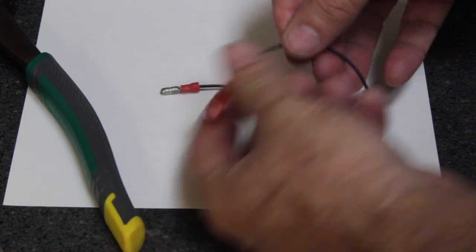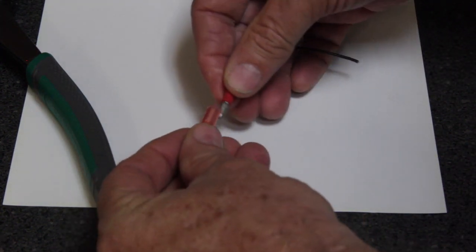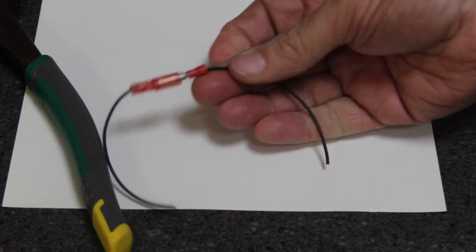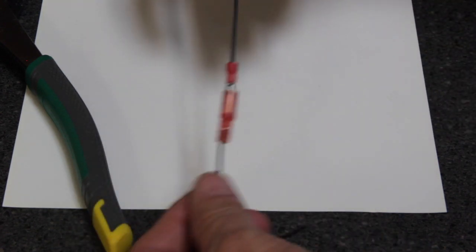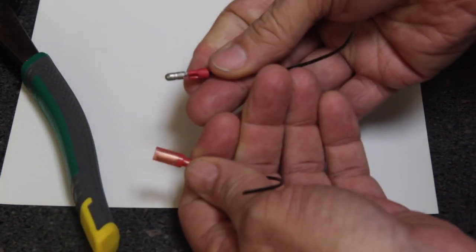And as you see now, we have a male and a female bullet connector. To make a connection, you just push the male into the female. You now have a temporary connector that you can connect and disconnect.